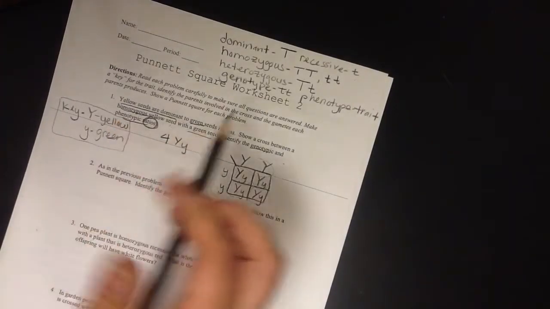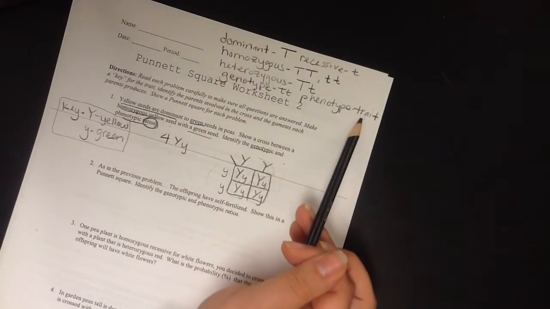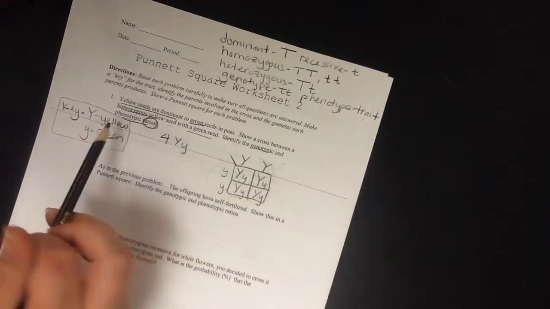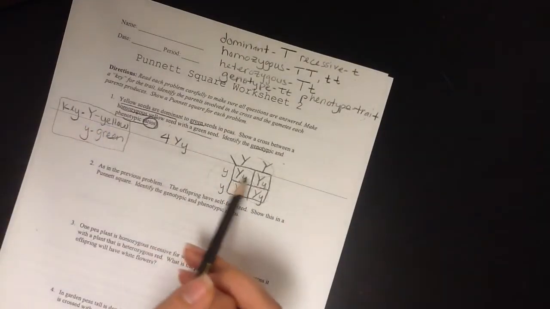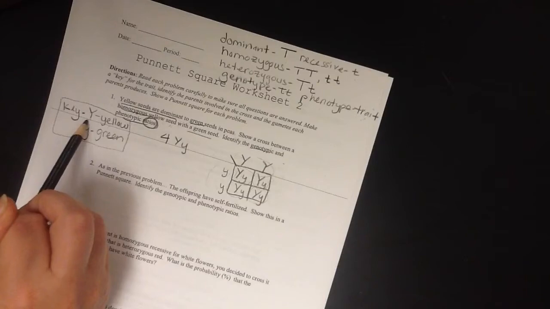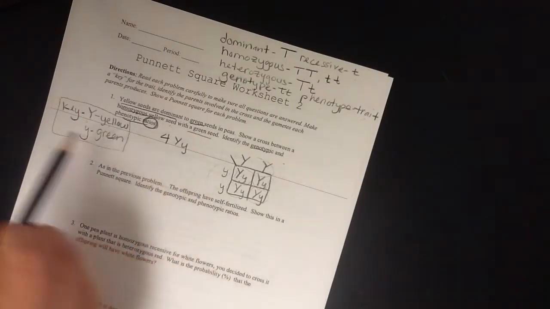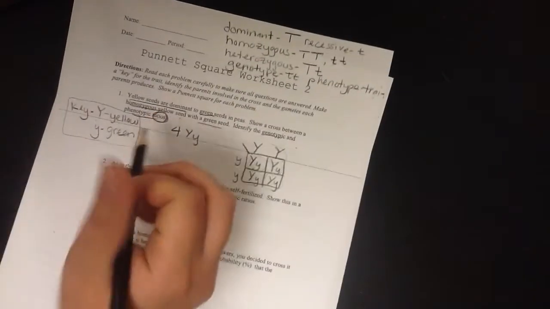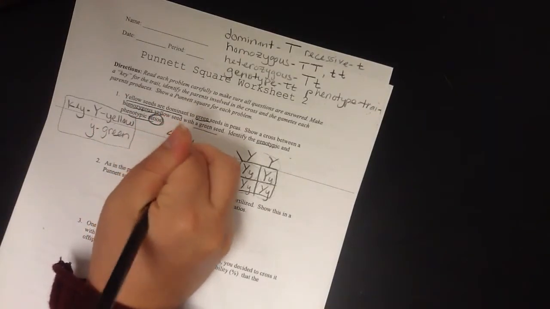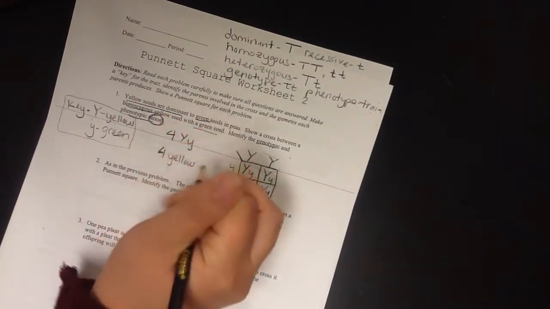The phenotype, again, is the actual trait, and their actual trait here is yellow, and they're all yellow because they all have a big Y. Notice I'm always going back and looking at my key. So I'm going to put 4 that are yellow, and then there's 0.